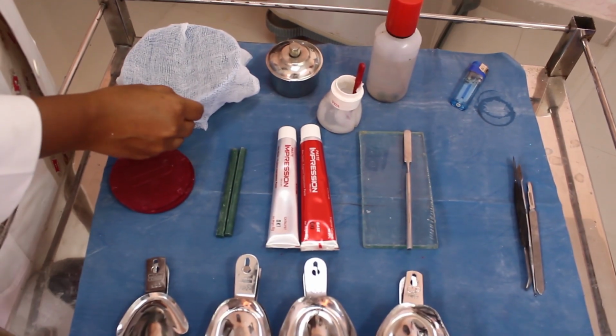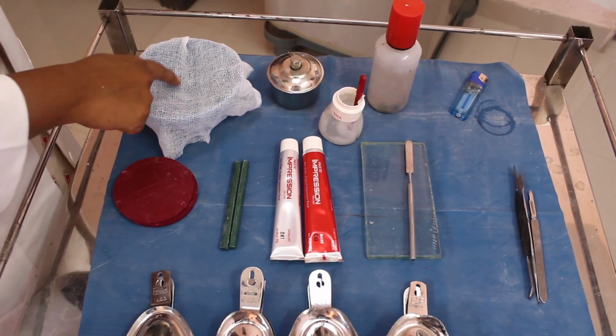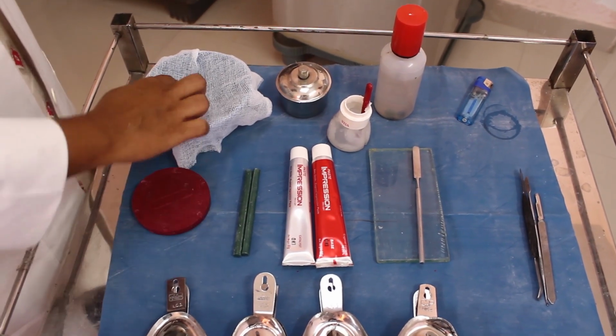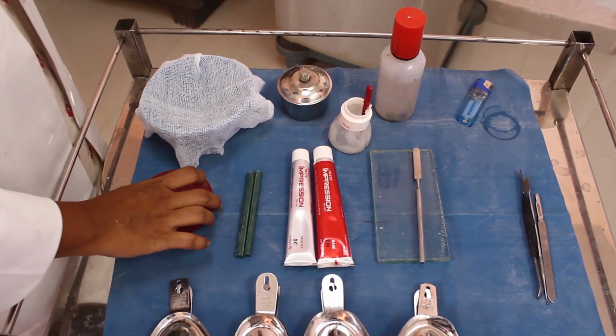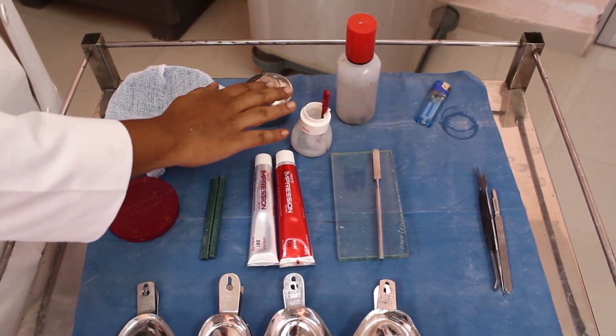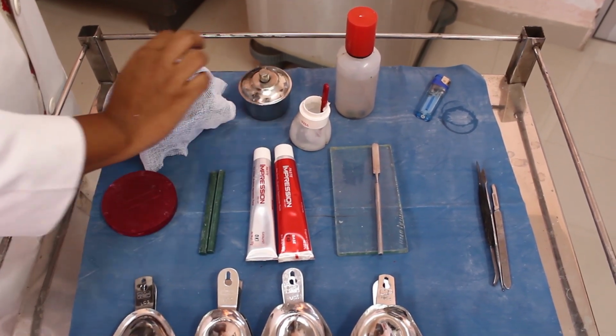This is the rubber bowl which we use to have the hot water. Since it's a thermoplastic material, we are going to soften it using the hot water. These are all the other armamentariums which are used. You will be seeing it in the procedure. Today we are going to see about the steps for primary impression for complete denture.